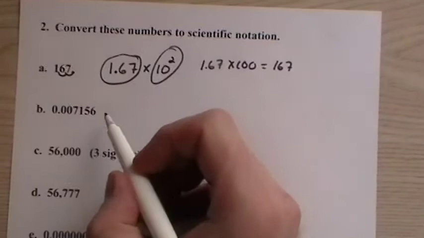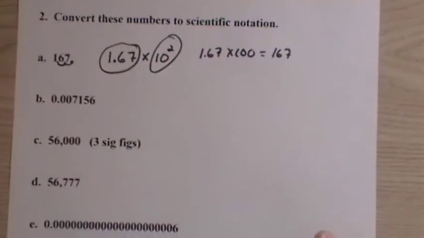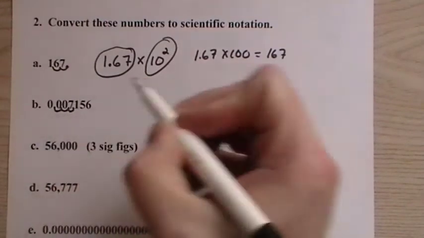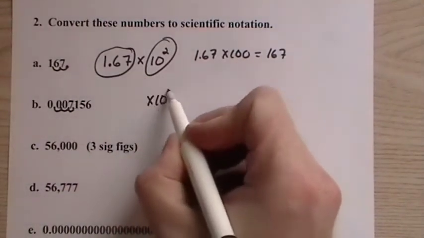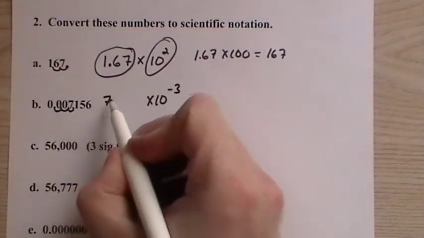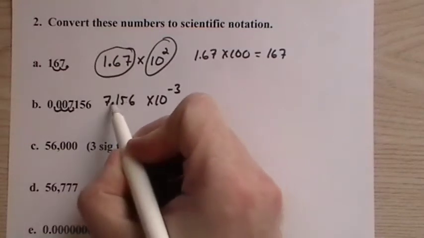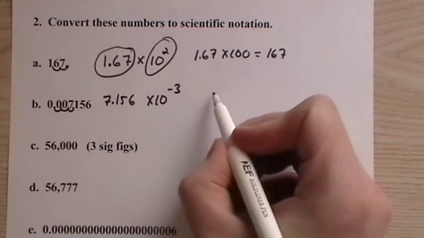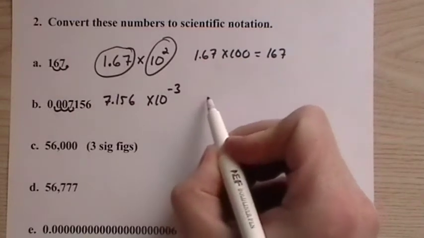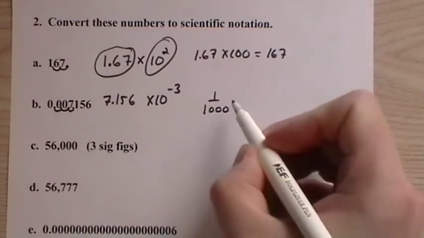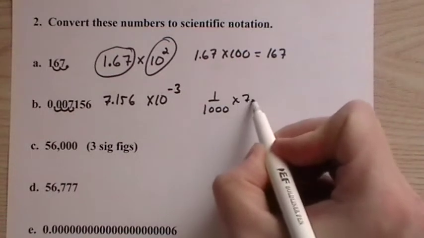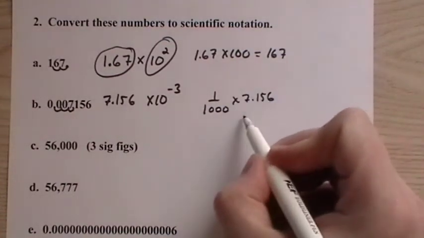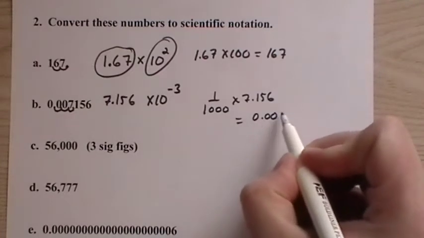If we look at this number, we move the decimal place to the right, 1, 2, 3, so it'd be 10 to the minus 3, and 7.156. We can't lose any of those numbers. We have to keep them all. 10 to the minus 3 is 1 over 1,000 times 7.156, and that would give us back our original number.